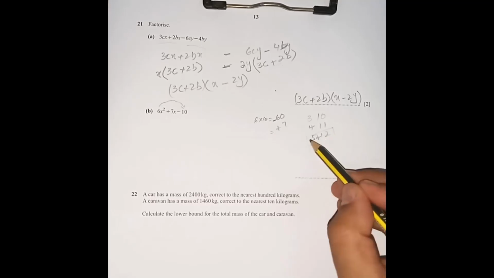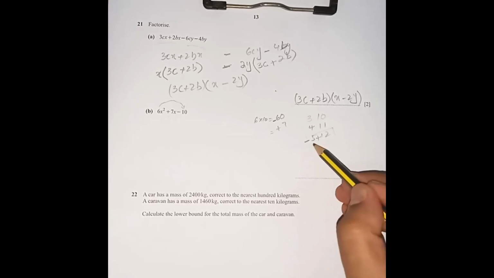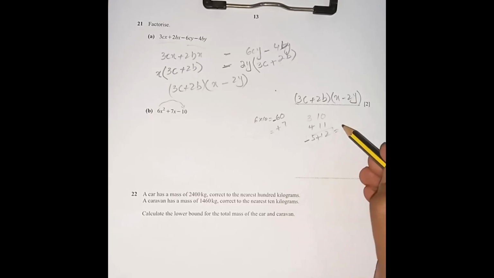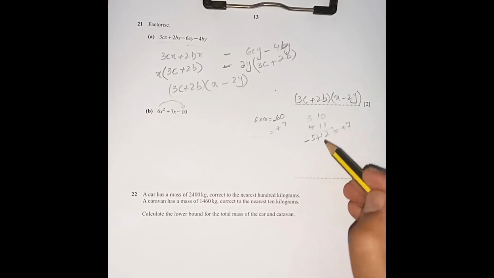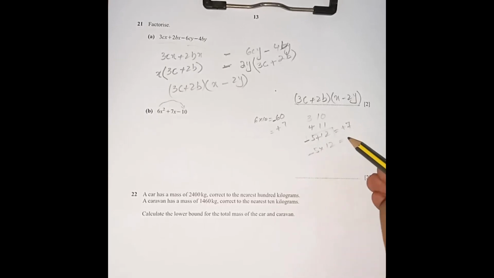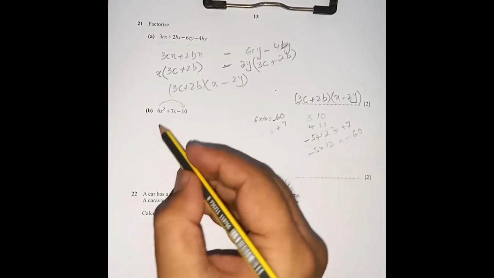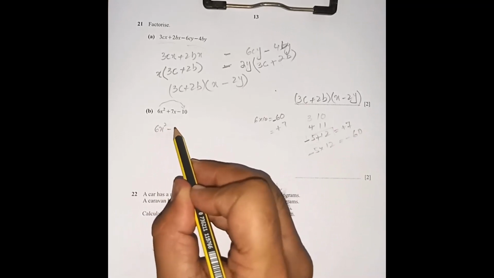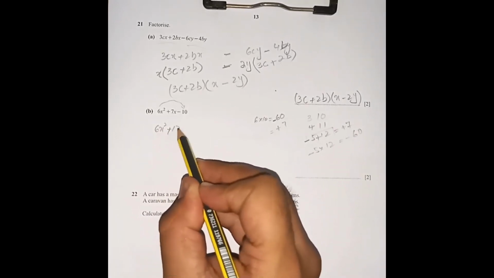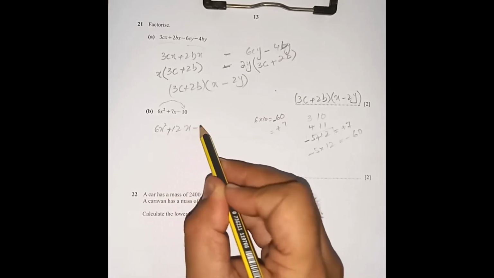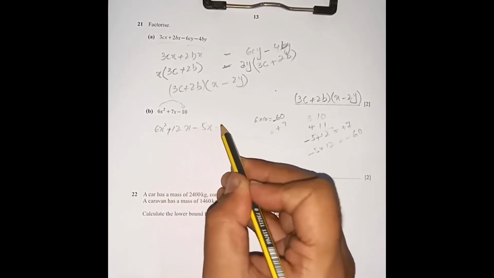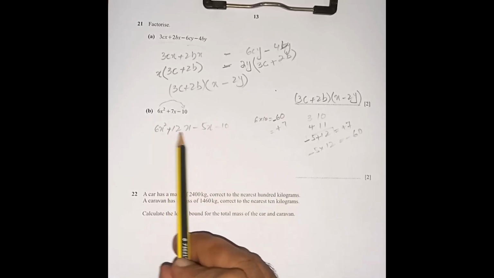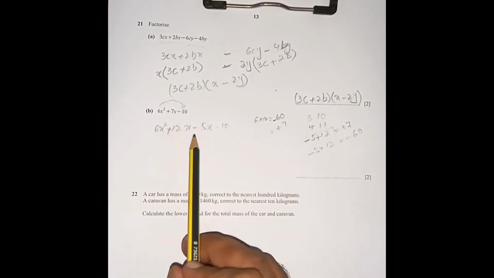So you put the plus on the larger, and the other value should be minus, but the answer should be plus 7. The second one is minus 5 multiplied by 12, minus 60. So it is true. So now we write 6x squared plus 12x minus 5x minus 10. If you do plus and minus, it will be plus 7.